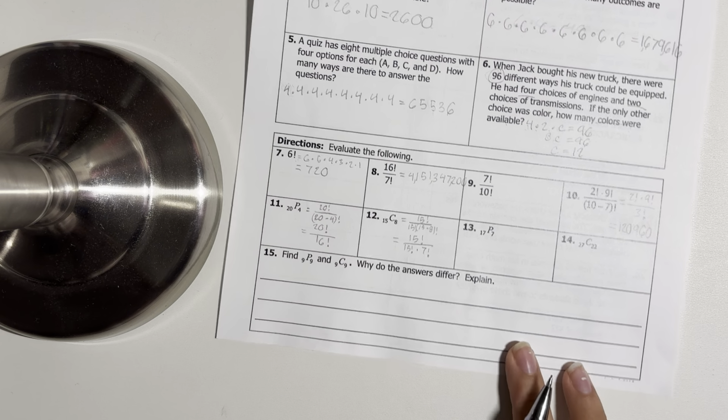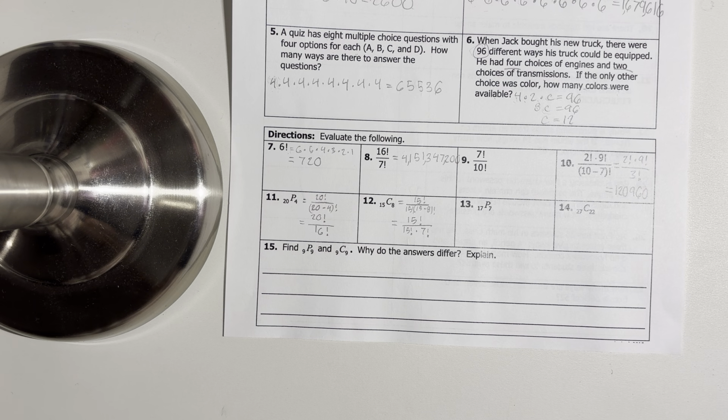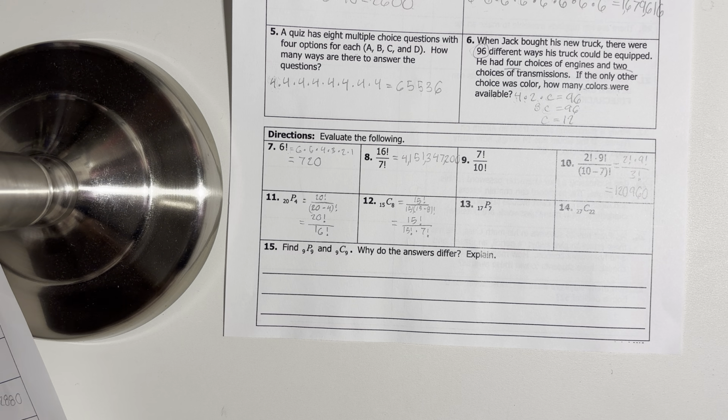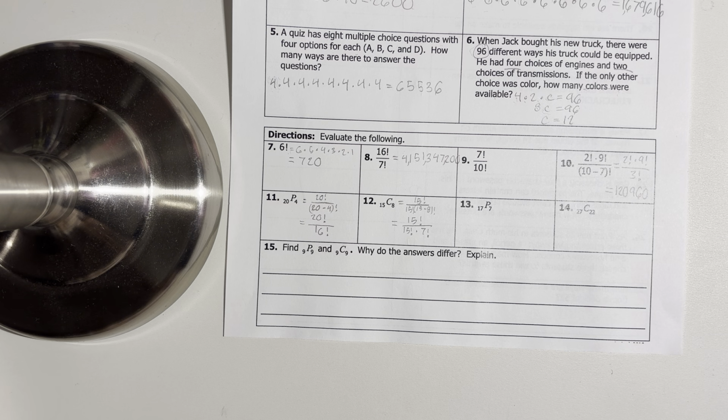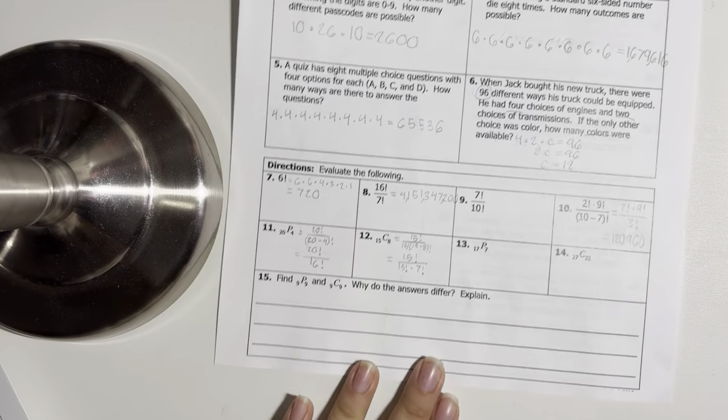And then the explanation for number 15 would just be that for permutations, the order of the arrangements, or the lineup, does matter, but for the combination formula, it doesn't really matter. The arrangement doesn't matter. So that's why the answers are different. So yeah.